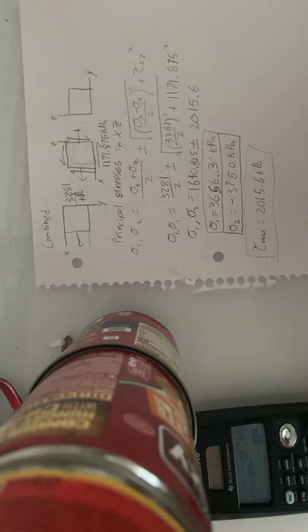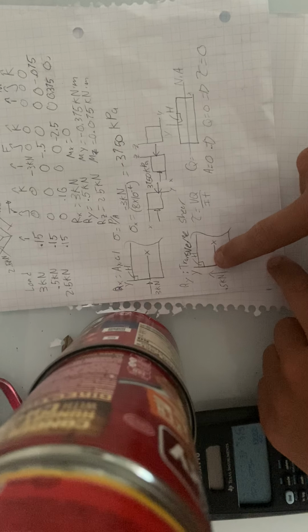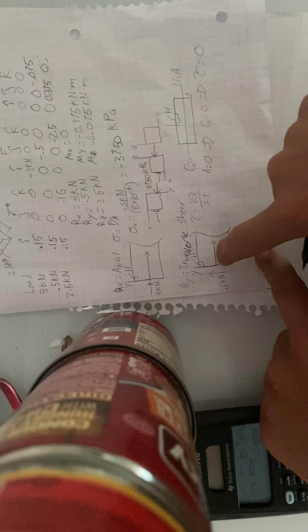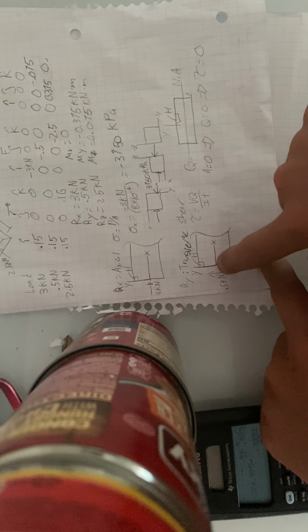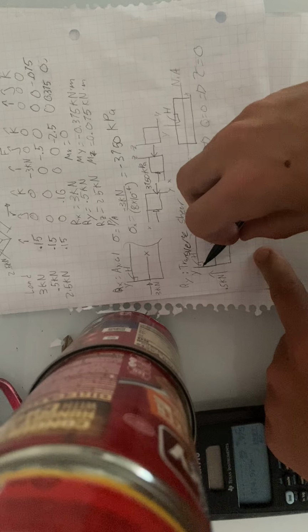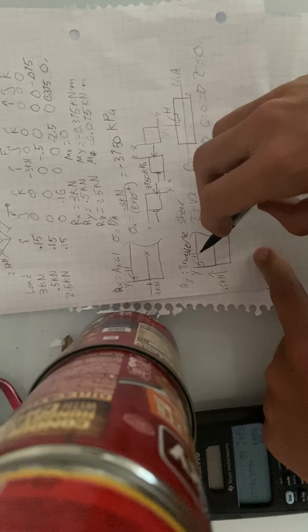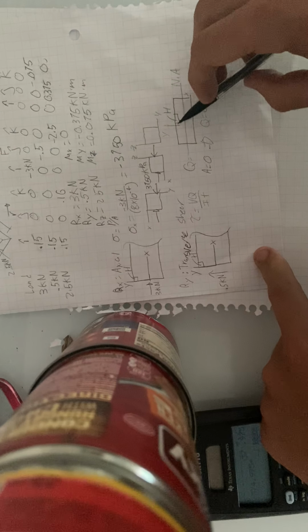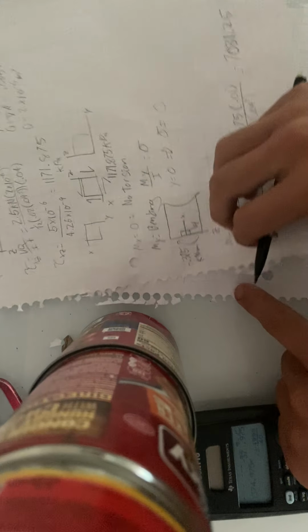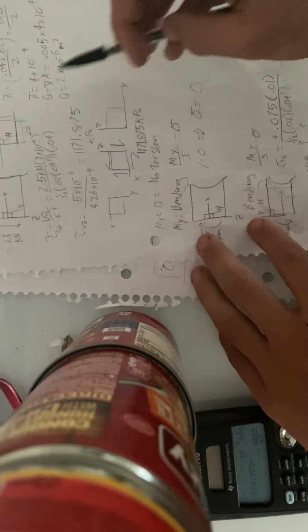So from our axial stress, we're getting stress in the x direction. This transverse shear is only acting on the neutral axis, not at this section up here. And then we have the transverse shear acting upon this neutral axis here.